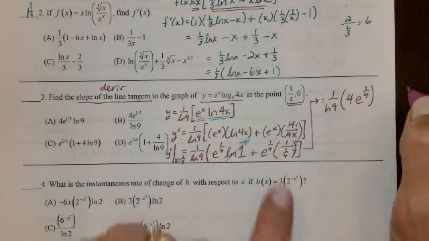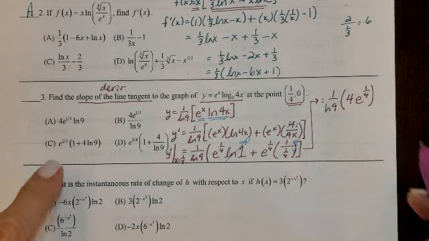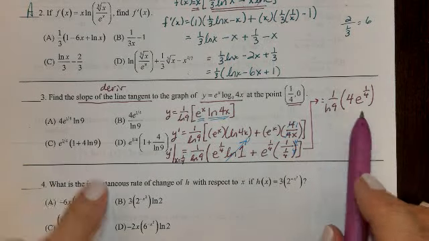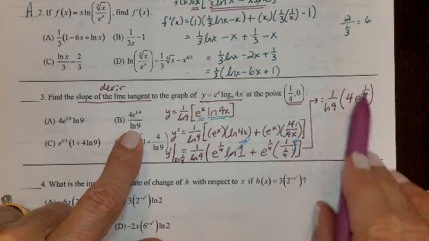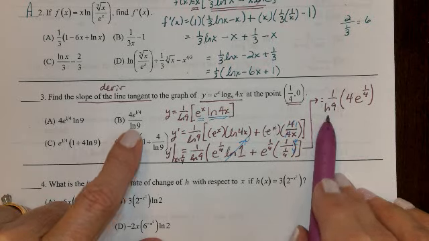Let's go see if we can find that. So I need ln of 9 in the bottom. This has ln of 9 at the bottom. There it is, right there. B again.